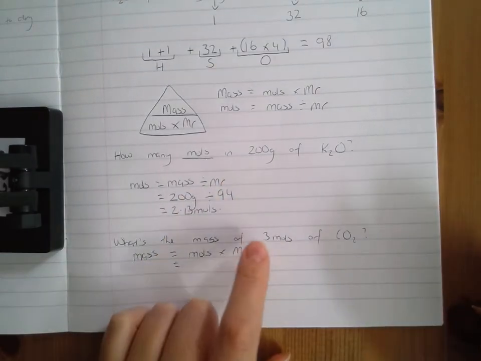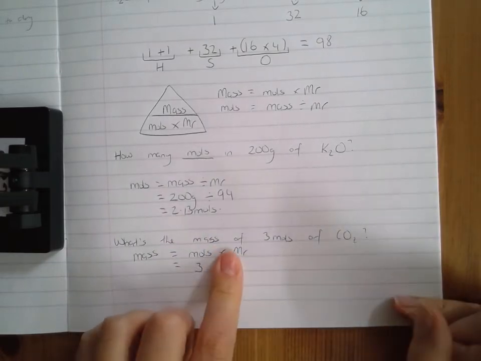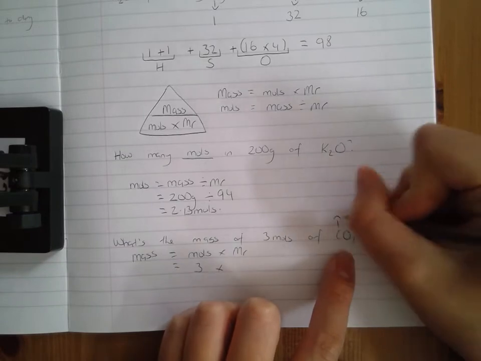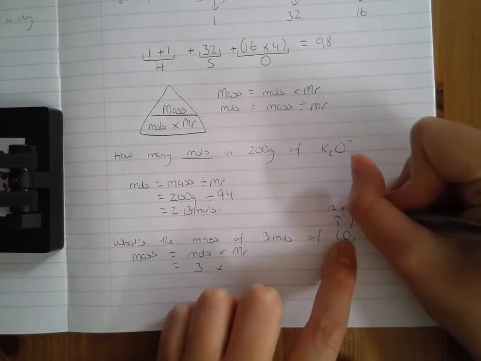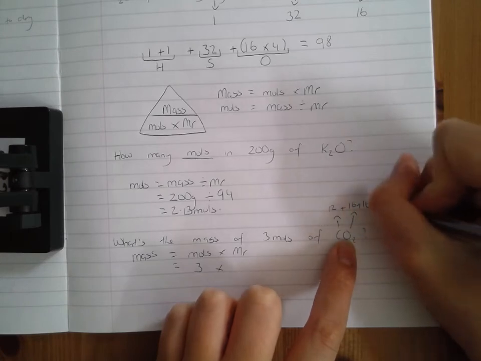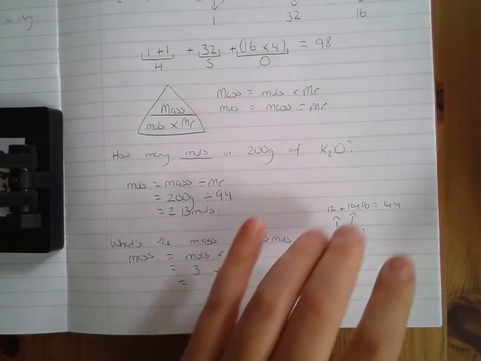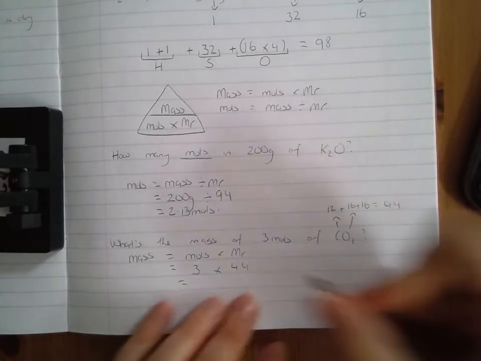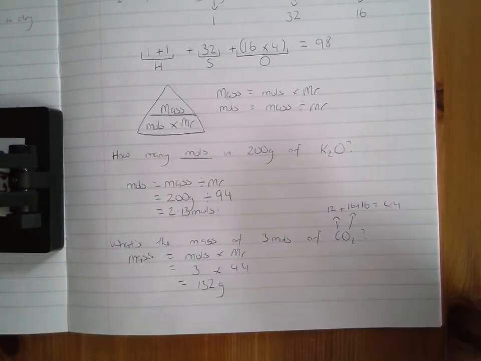Okay, in my question, I'm given 3 moles, so I can fill 3 in for moles straight away. And then I need to multiply by my formula mass. This I can work out by looking at my periodic table. The big number next to carbon is 12. The big number next to oxygen is 16, and I've got 2 of them. And I add that all up, and I get 44. So it becomes 3 times 44, which equals 132. And because it's mass, I'm going to give it the unit of grams.